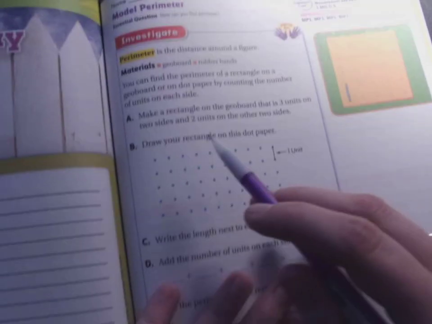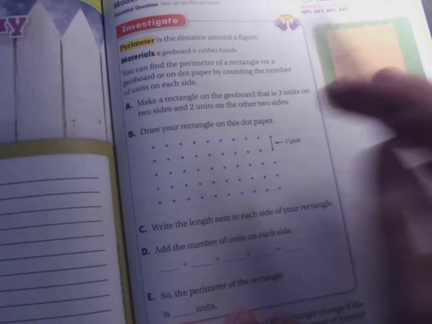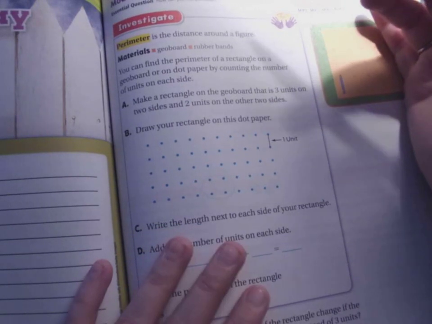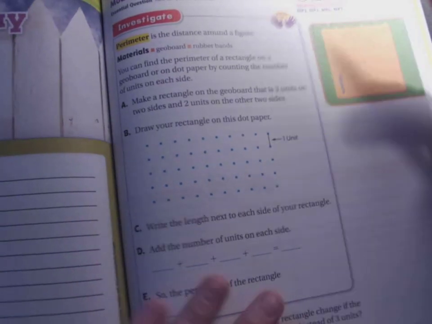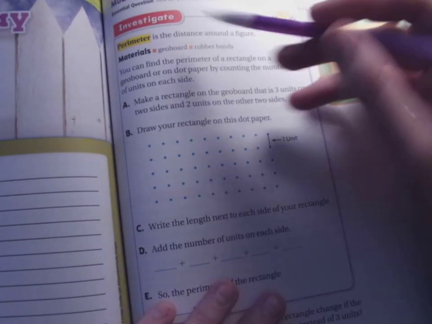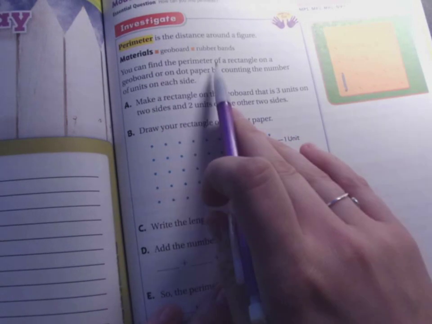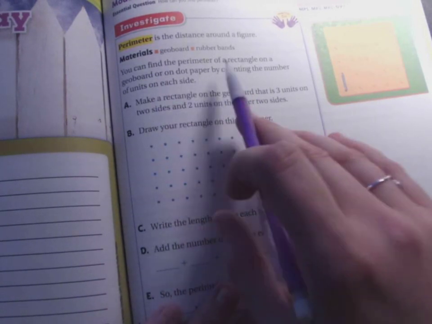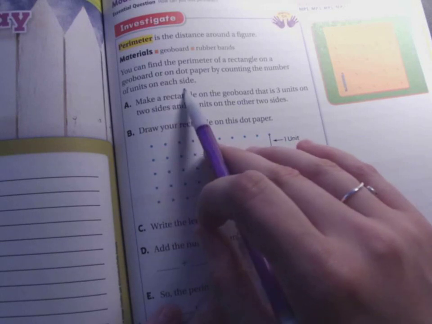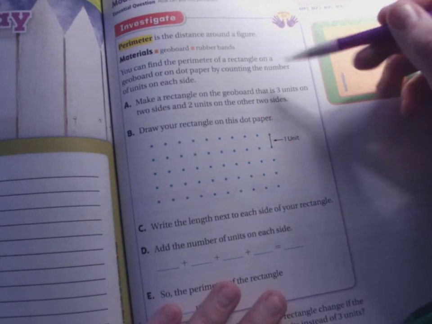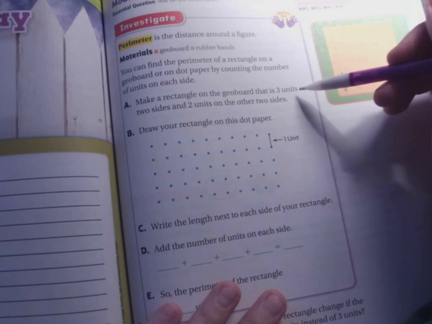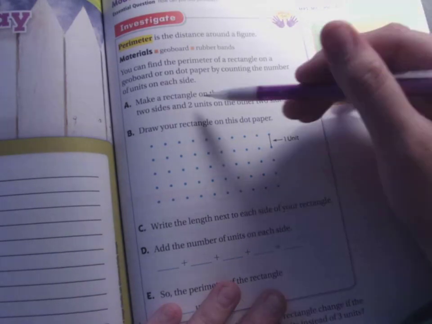So here with this activity, it tells us to use a geoboard. We're not going to use a geoboard because we don't have them at home, unfortunately. They would be really fun at school. So we're just going to draw. But right here it says you can find the perimeter of a rectangle on a geoboard or on dot paper by counting the number of units on each side.